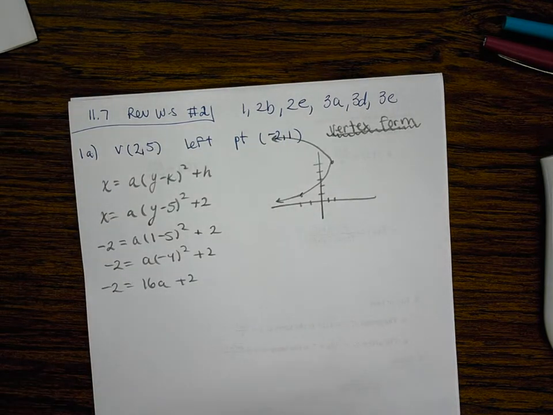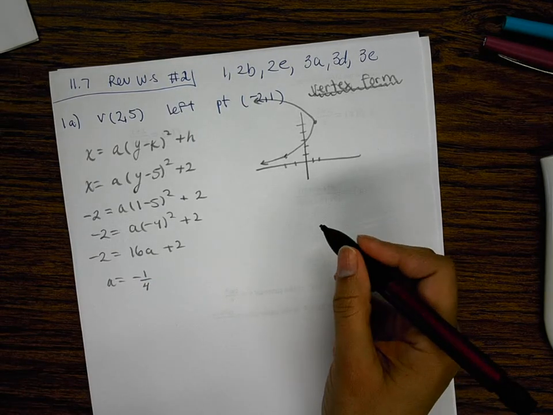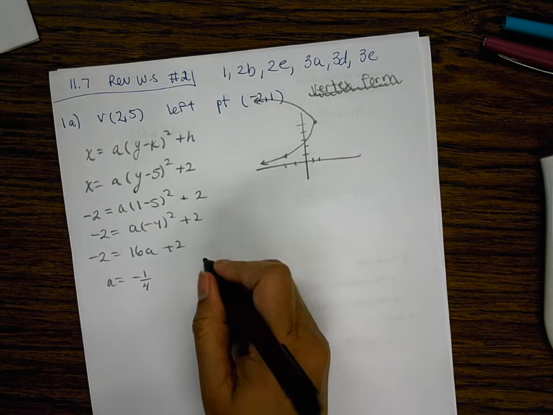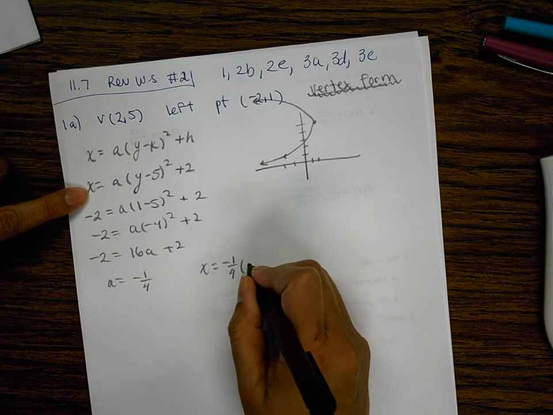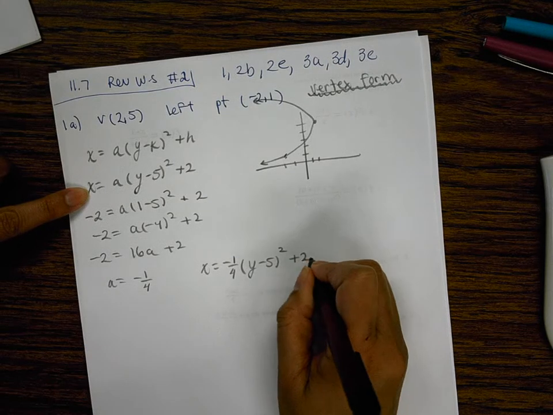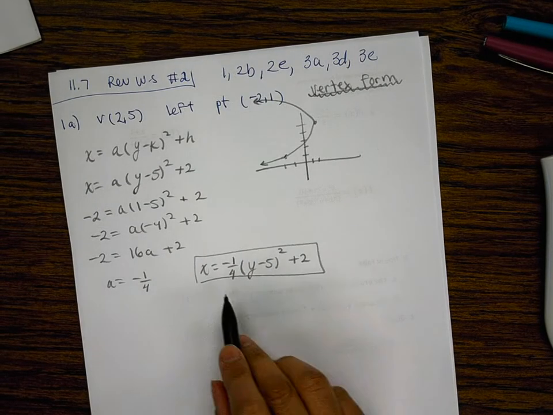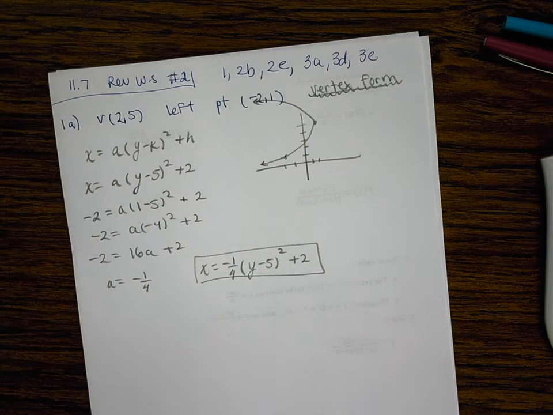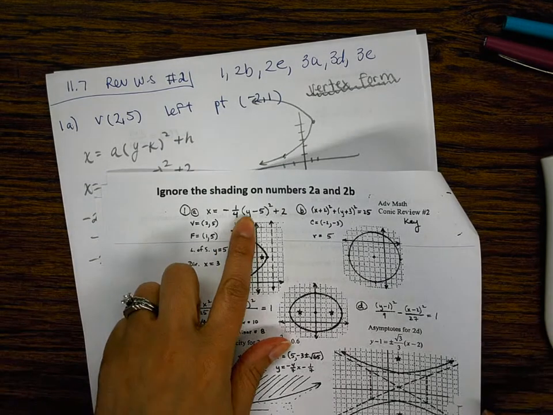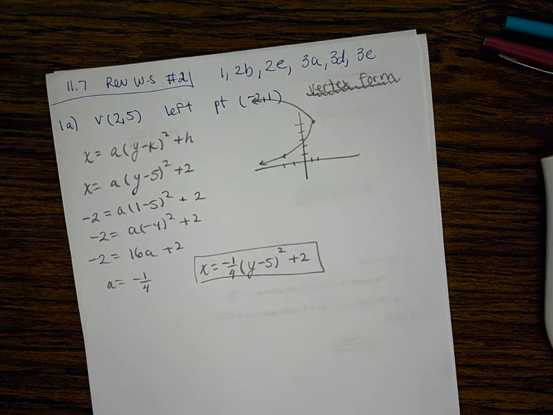All right, so you're going to subtract the 2, divide by 16, you'll get A equals -1/4. So your equation is x equals -1/4, parentheses y minus 5 quantity squared plus 2. And that is your vertex form for this parabola. If you check your answer in the back, I'm not sure which form they used. Yes, they did use vertex form. So it's right here.